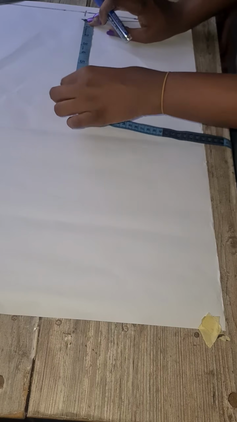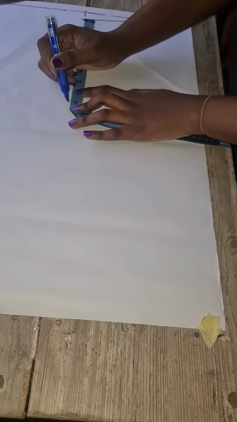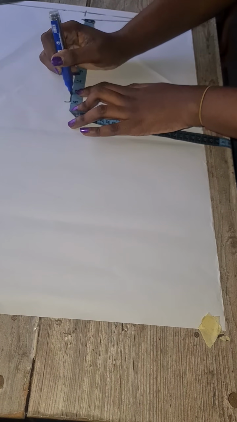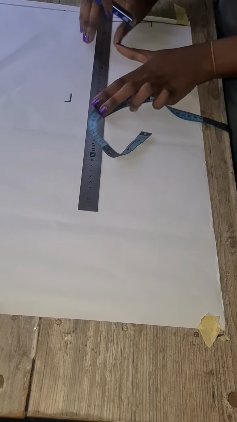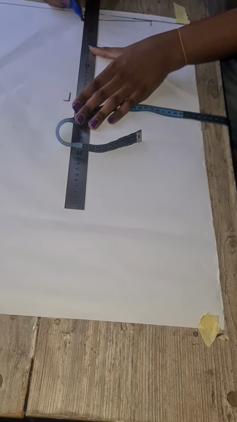Then we'll mark our armhole measurement, which is our bust divided by 6 and then adding 1.5 to it. I explained all of this in my detailed video on how to draft a basic bodice. Please see my last video to understand fully.